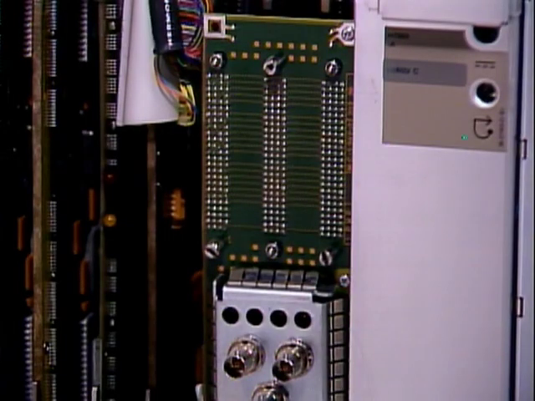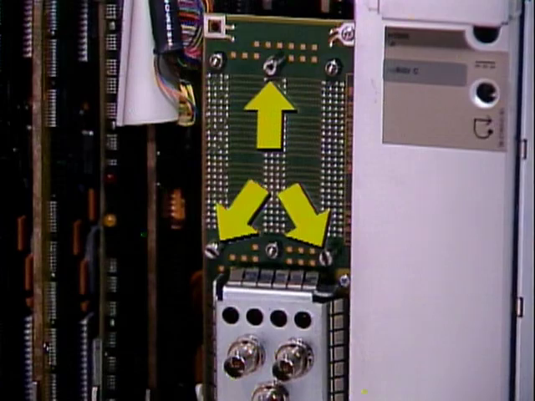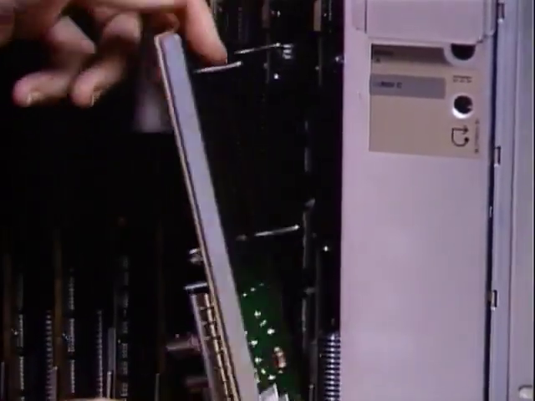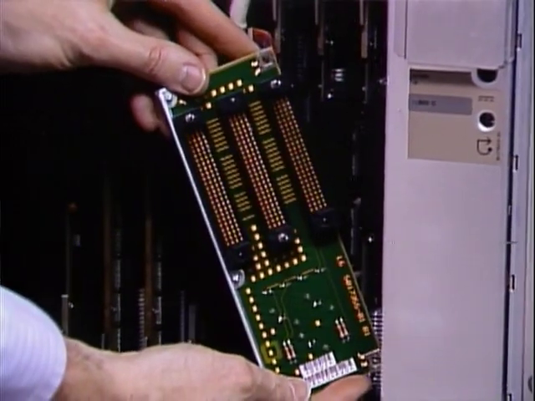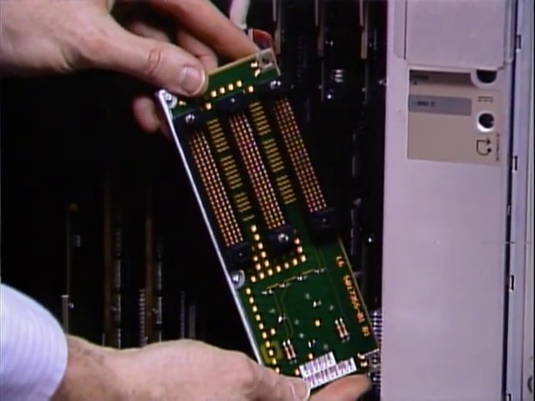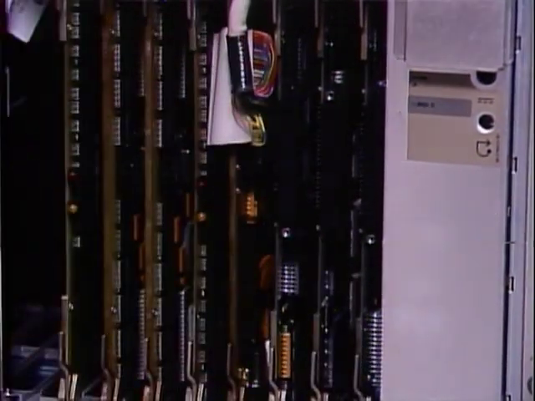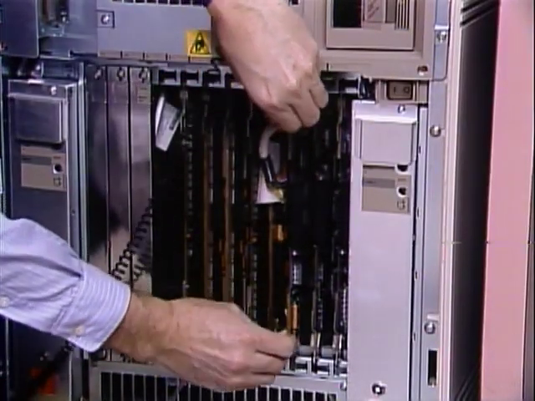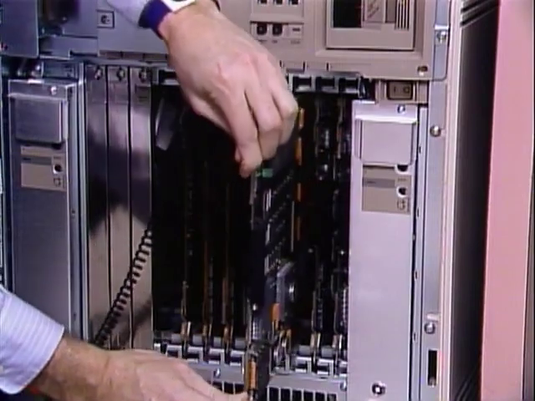The graphics front plane is secured to the modules by 3 captive screws. After loosening the screws, gently pull the HDI away from the modules. Be careful to avoid bending any of the connector pins. Remove the graphics subsystem module.